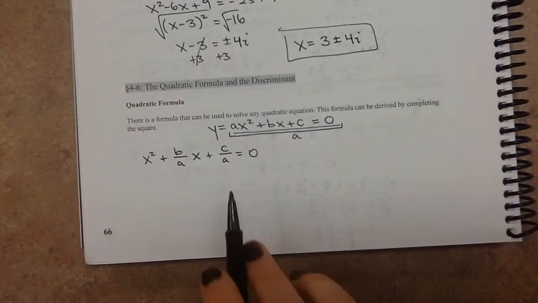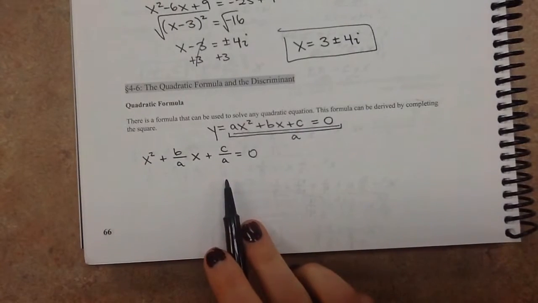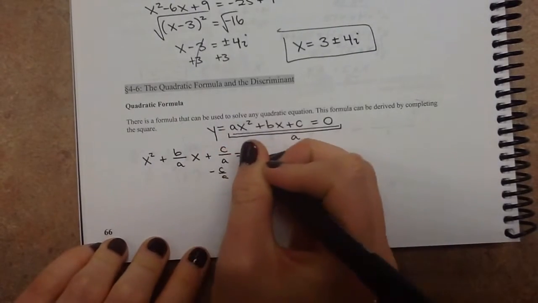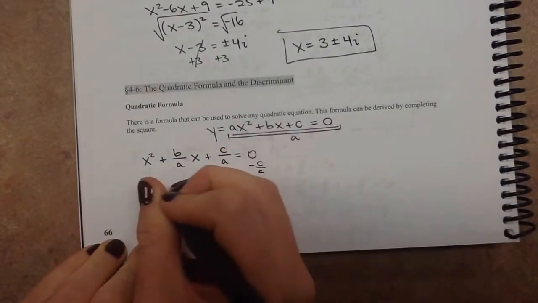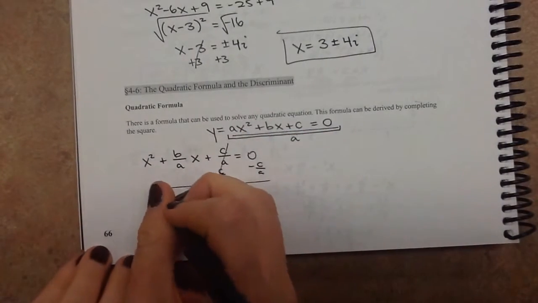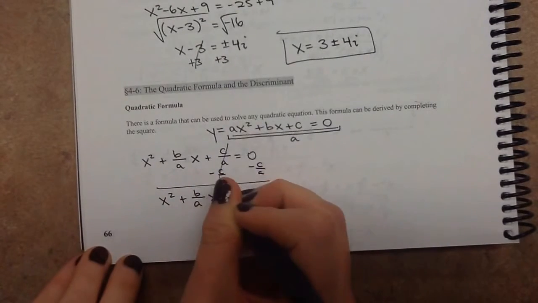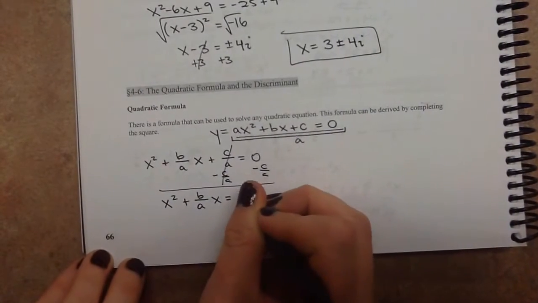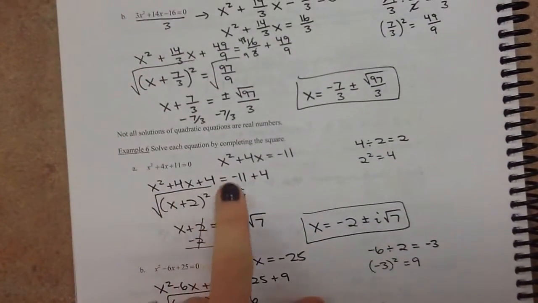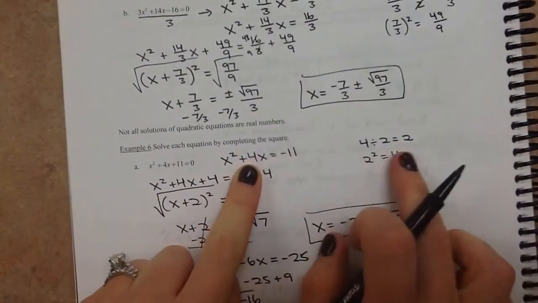Next step is that we're assuming that whatever constant is right here isn't the constant that we need, so we can move it over. So we're going to subtract this. This will cancel just like it does when we're working with actual numbers, and we will have x squared plus b over a times x equals negative c over a. Okay, so now at this point we're like right here. We've moved this term over, so now we do this step.